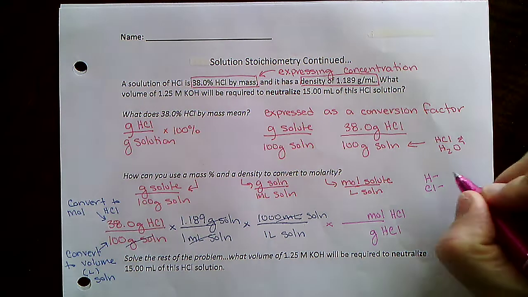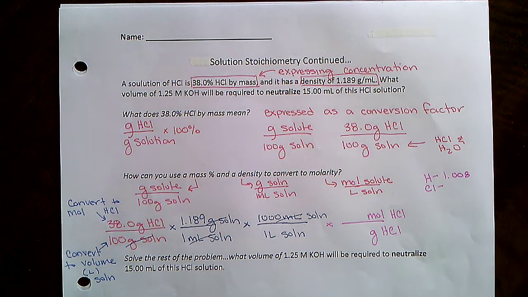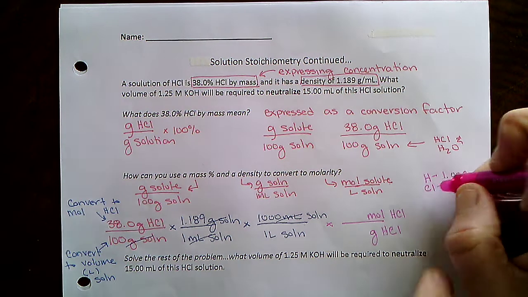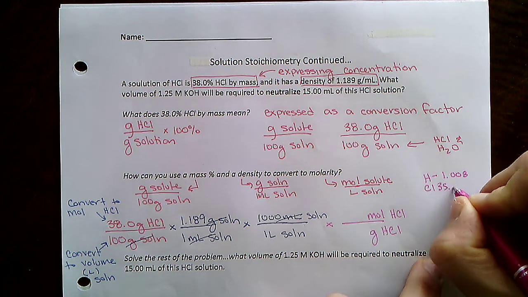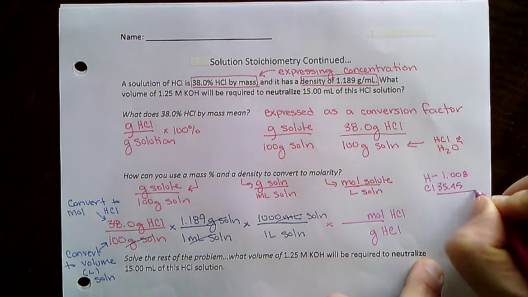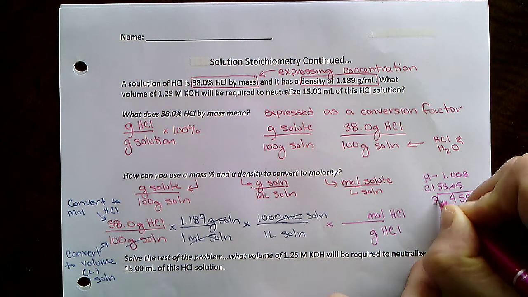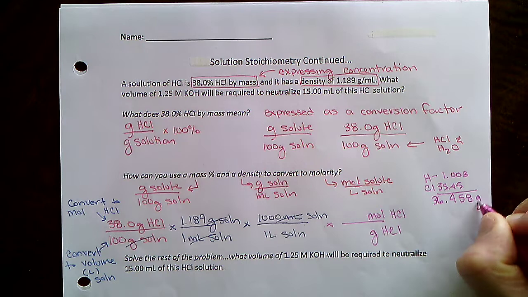H is 1.008 grams per mole. Cl is 35.45. So that's 36.46 basically grams per mole.